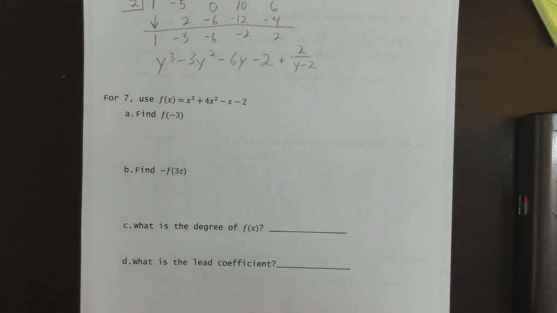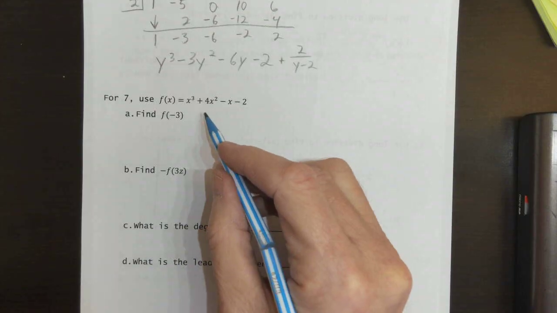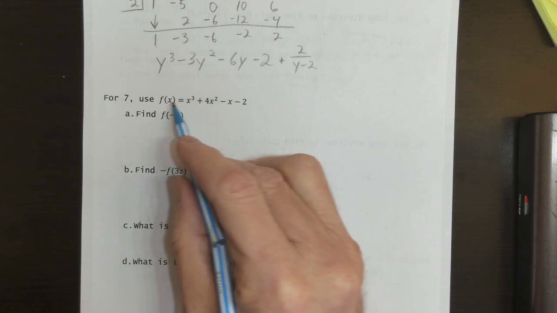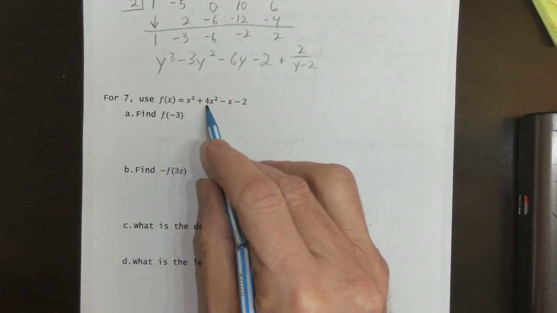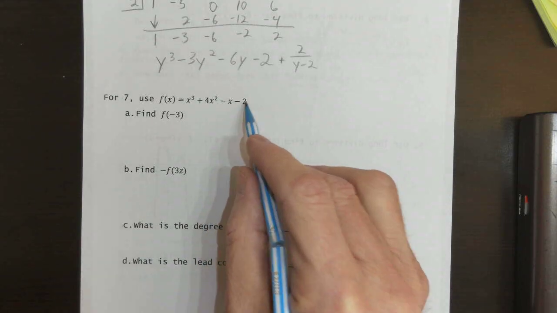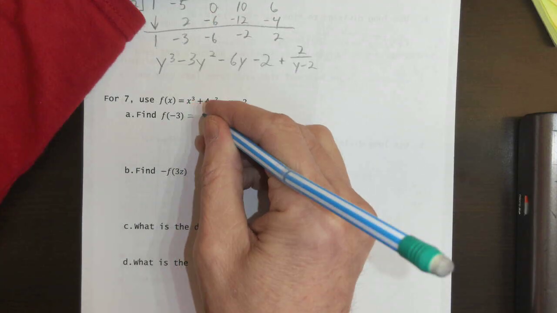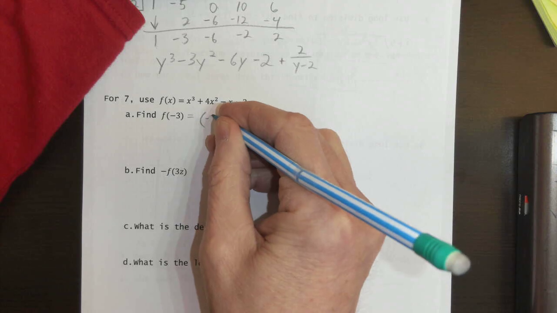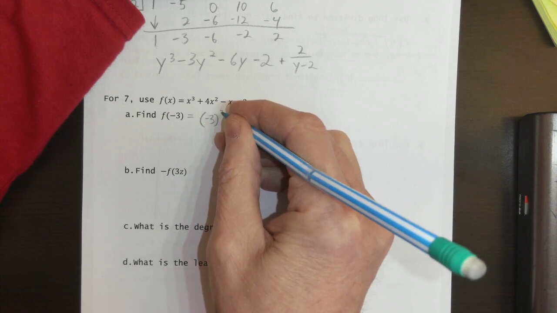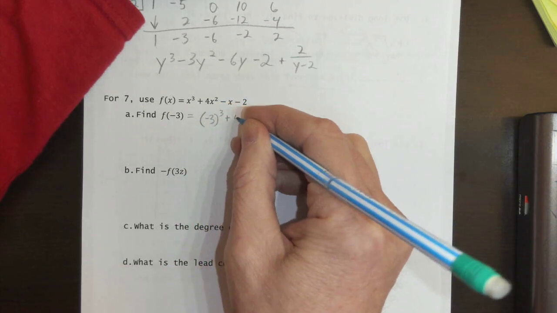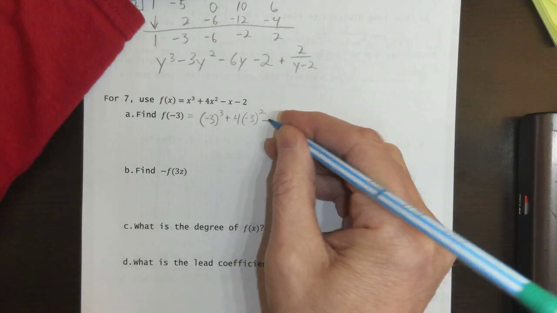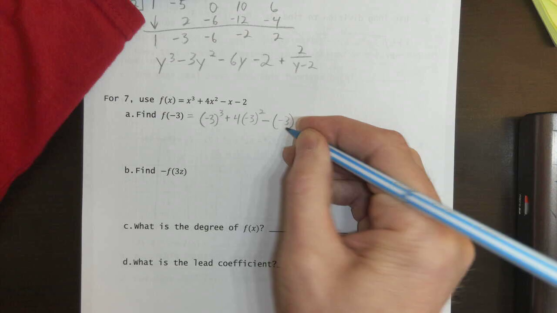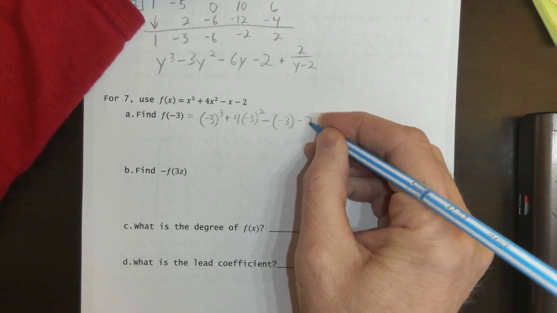All right, number 7. This is the most recent thing we've done here. f of x is x to the third plus 4x squared minus x minus 2. f of negative 3, we plug in. And we go negative 3 to the third plus 4 times negative 3 squared minus negative 3 minus 2.